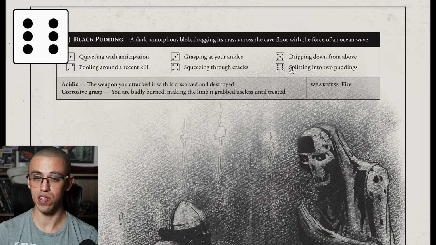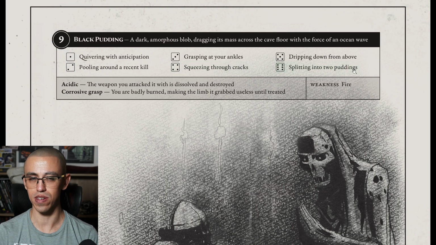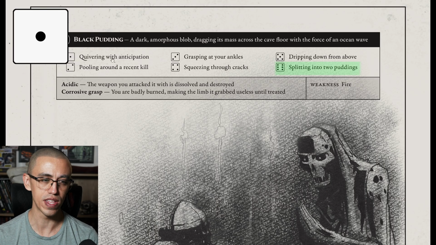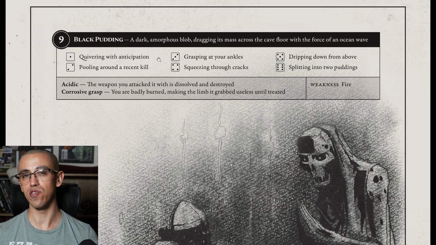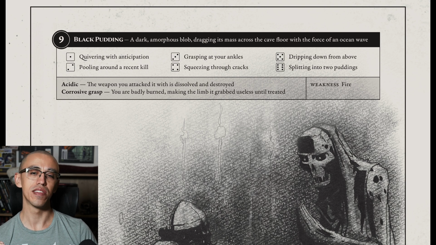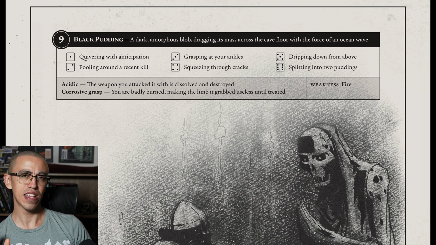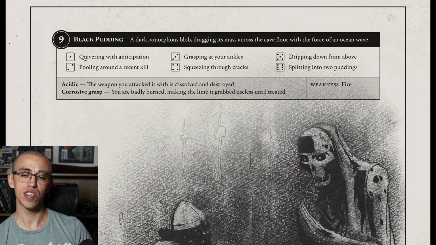For a 6, it says splitting into 2 puddings. The 1 says quivering with anticipation. This is just flavor, okay? I don't think this is meant to be interpreted as something mechanical in the game, but it's also something that's very original. I have not seen this before.